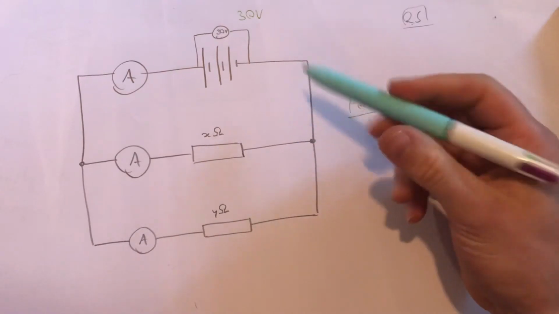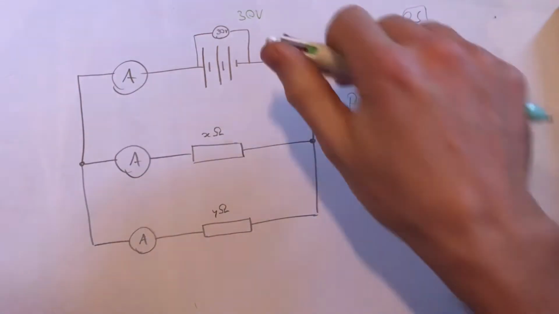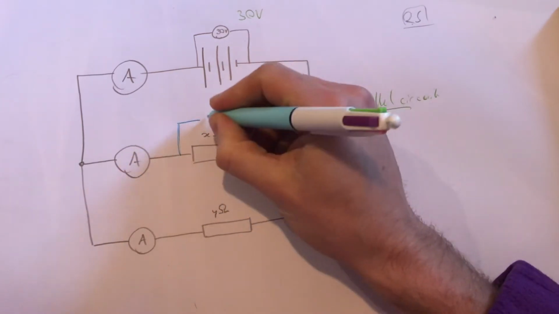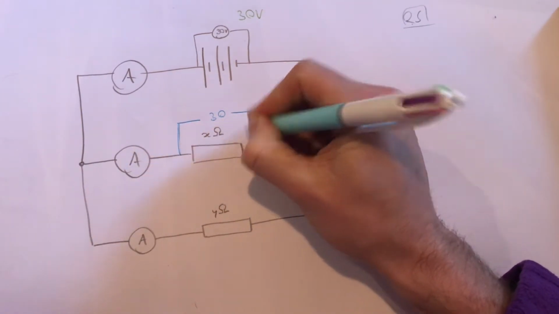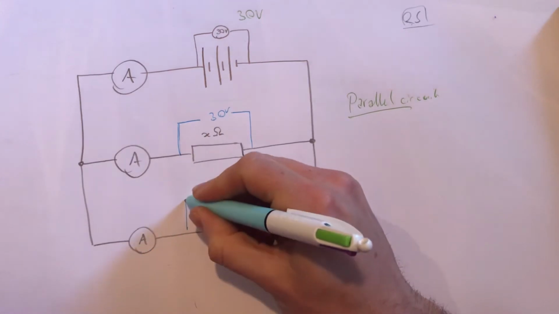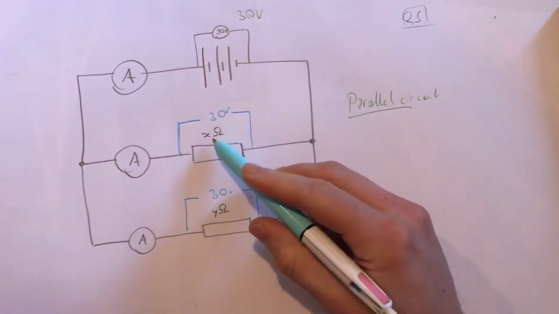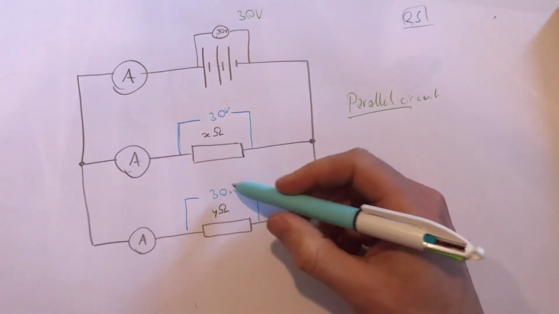What we also hopefully remember from GCSE is if there's a 30 volt supply up here, that means the potential difference across each of the branches is also going to be 30 volts. Okay, now here in this branch there's only one component, so each of those gets a full 30 volts.